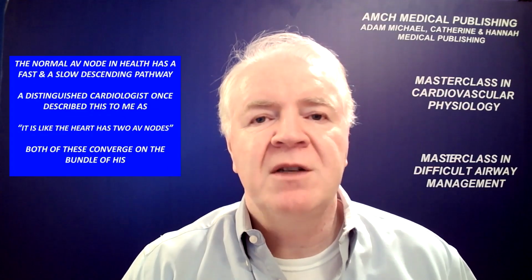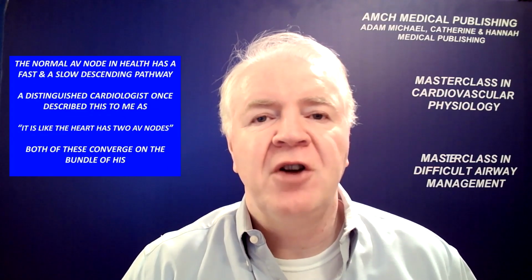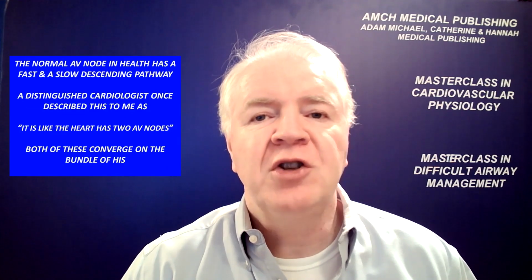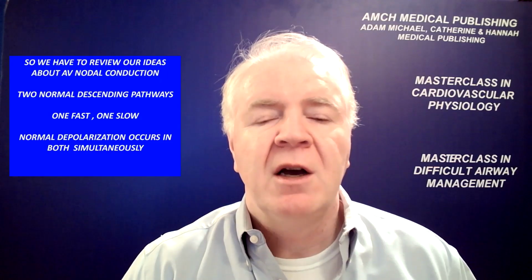As mentioned in the previous video, the atrioventricular node has two pathways. Usually they are both descending pathways, called a fast pathway and a slow pathway, which converge on the bundle of His. At the end of the pathways, the fast depolarization will attempt to move upwards, that is retrogradely up the slow pathway, but the two depolarizations will meet and cancel each other out. Consider this sequence of events. Normal depolarization of sinus rhythm reaches both pathways. The fast pathway depolarizes rapidly.